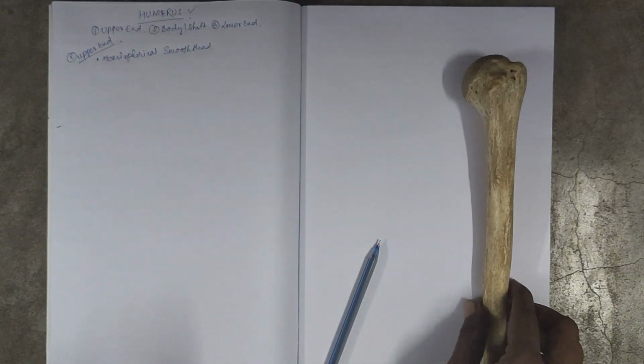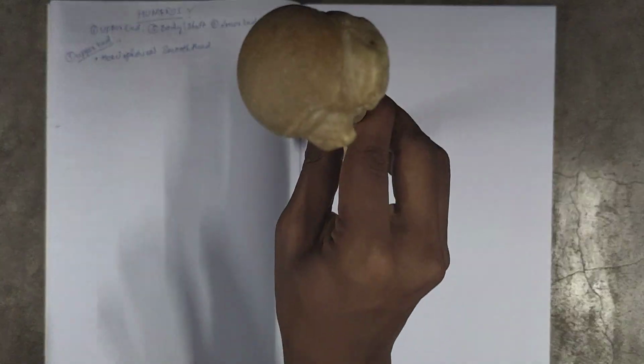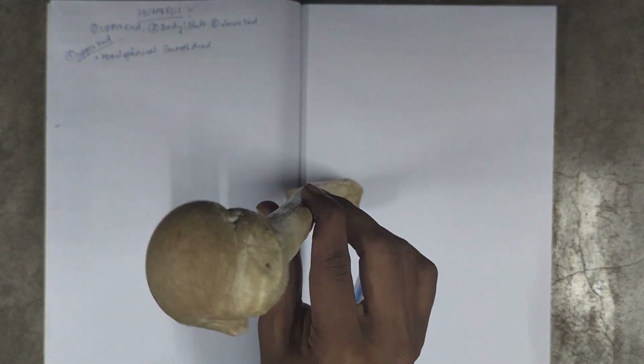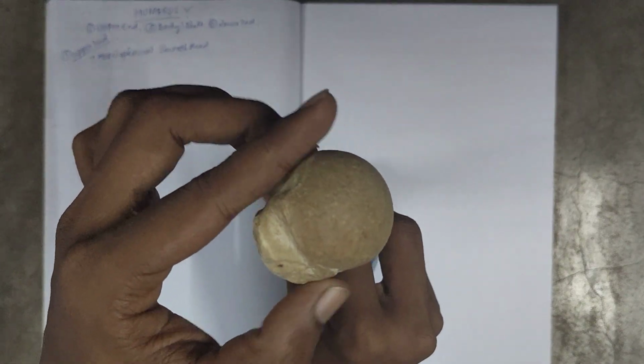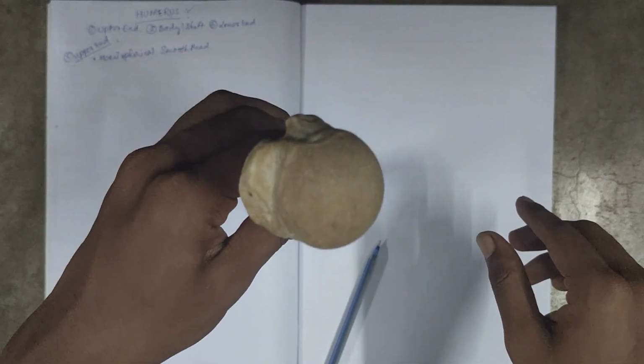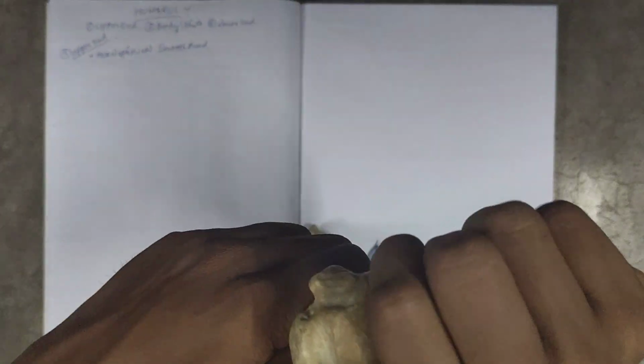Okay, so it is directed upwards. This will be directed like this, not like this. This is directed upward, and it should not be directed laterally, it should be directed medially. Okay, like this, and it articulates with the glenoid cavity of the scapula and forms the shoulder joint.